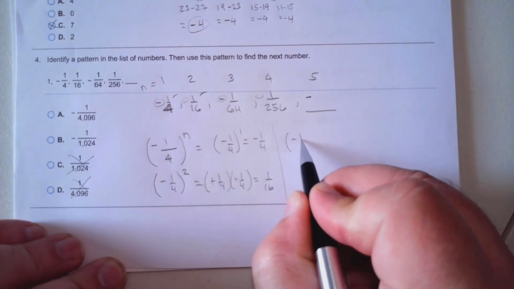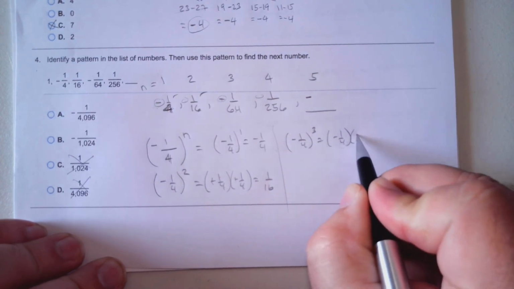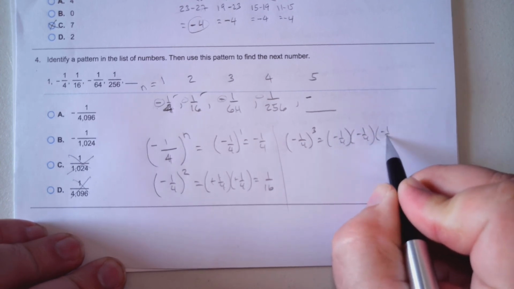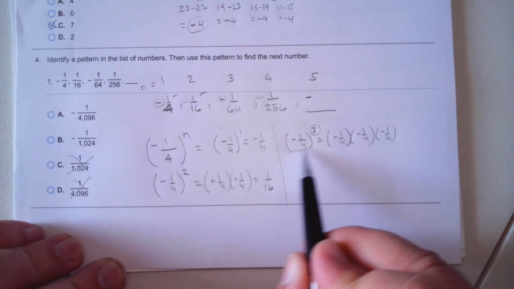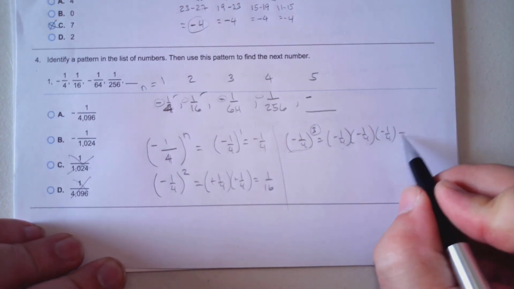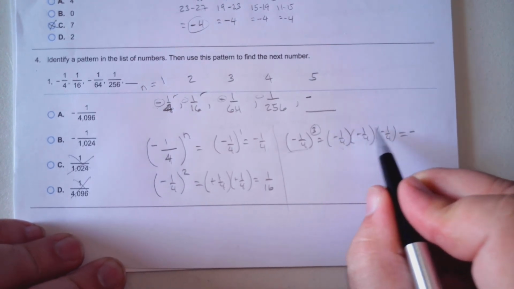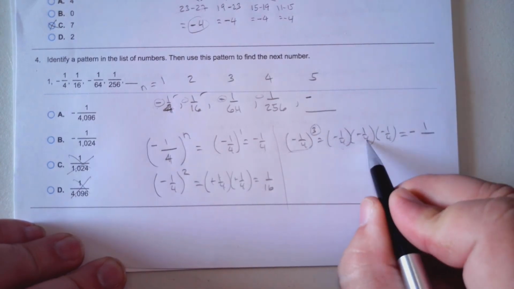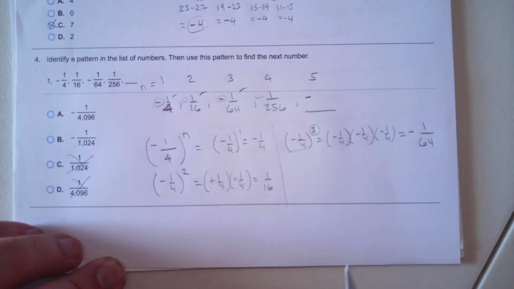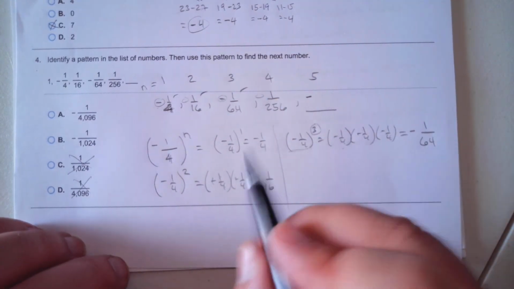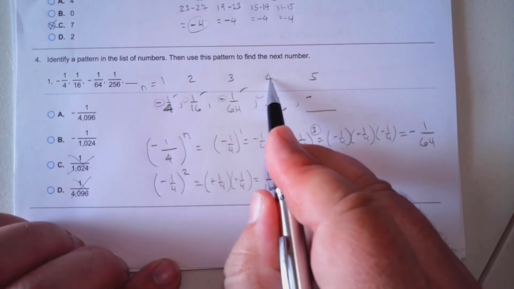So the next one, negative 1 over 4 to the third power, which is negative 1 over 4, negative 1 over 4, negative 1 over 4. Remember, an exponent simply means how many times the base, the number below it, is multiplied by itself. Negative times negative is a positive, times negative is a negative. 1 times 1 times 1 is 1. 4 times 4 is 16, times 4 is 64. Check. So it works out.